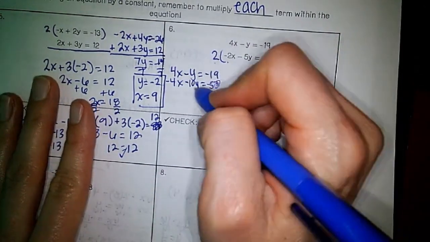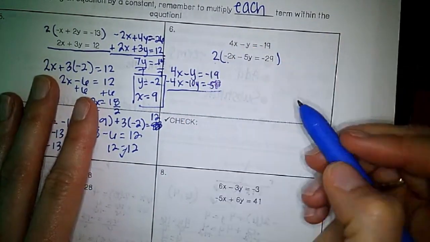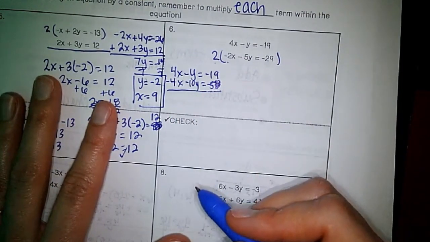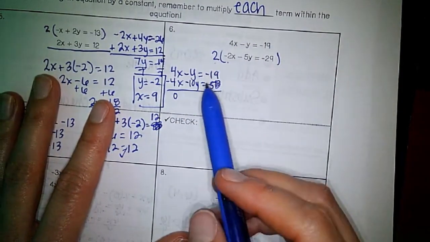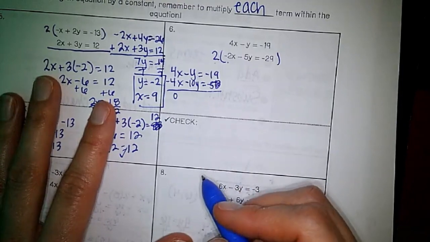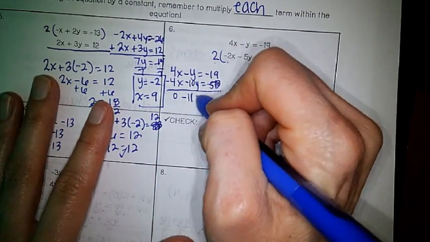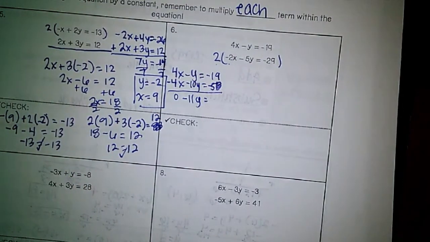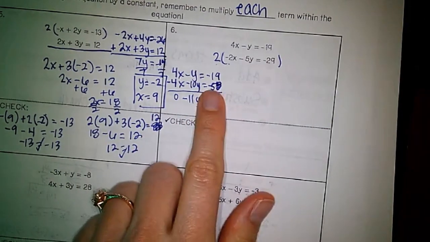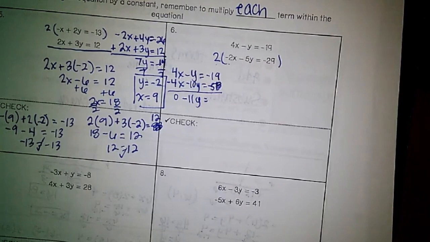Okay, 4x minus 4x is how much? 0 x's. And then negative y. Negative 1y minus 10y is how many y's? Negative 11y. And then we most likely are going to have, I think it's going to be 77. So, negative 19 plus negative 58 is what? You have a calculator. 19 and 58 is 77.